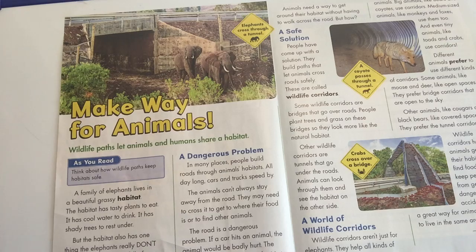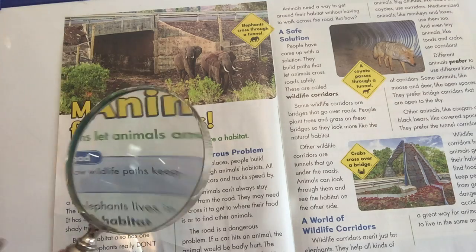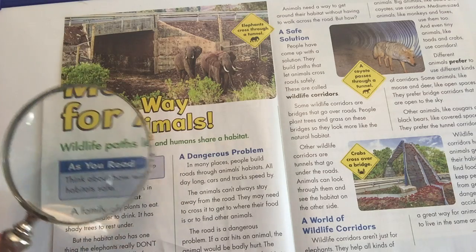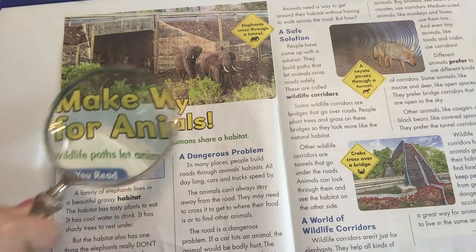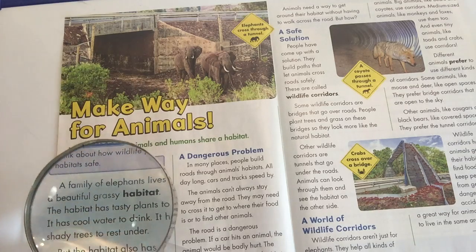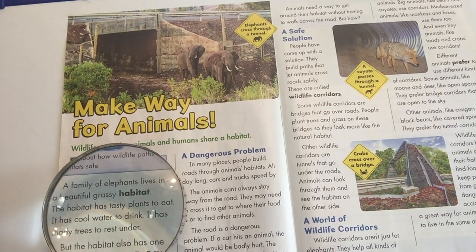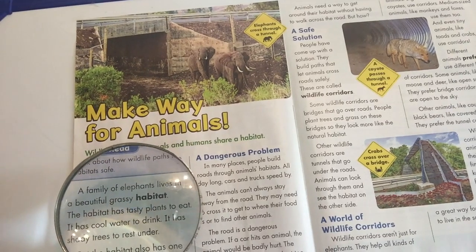Let's read Make Way for Animals and look for words that we might know. I'm going to get my handy dandy magnifying glass because we're looking for clues, remember? So let's use this to find out what clues we can discover.